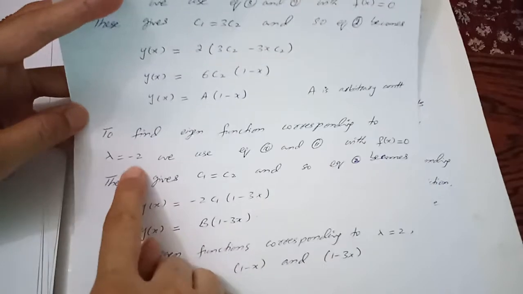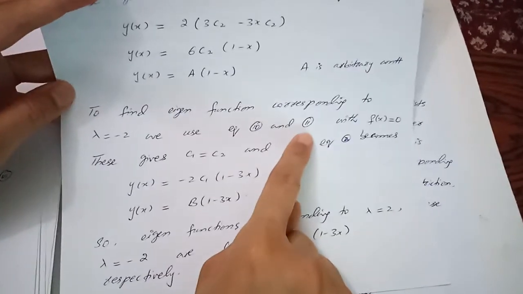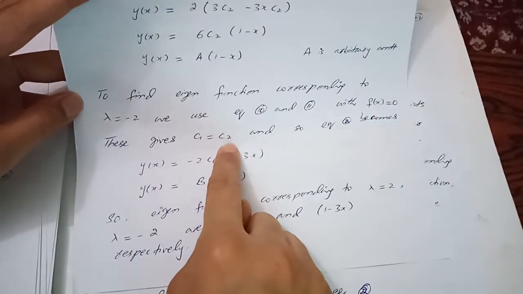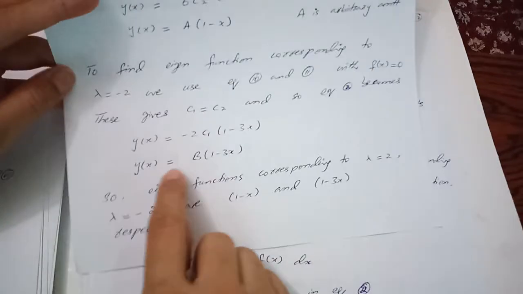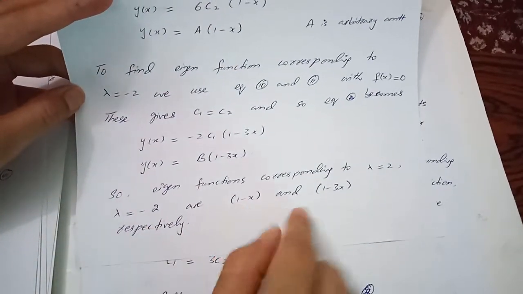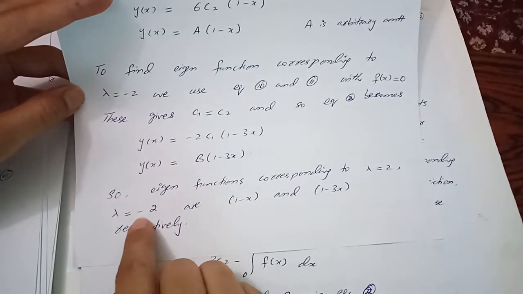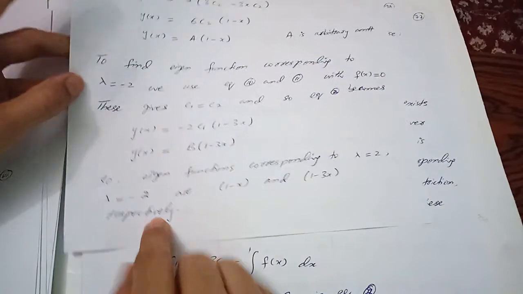Now if I do it for lambda equals minus 2, put this in equations 10 and 11, simplify, we will get c1 as c2. Put it in equation number 2, same as we did here. I will get y of x this. So the eigenfunctions corresponding to lambda equals 2 and lambda equals minus 2 are 1 minus x and 1 minus 3x respectively.